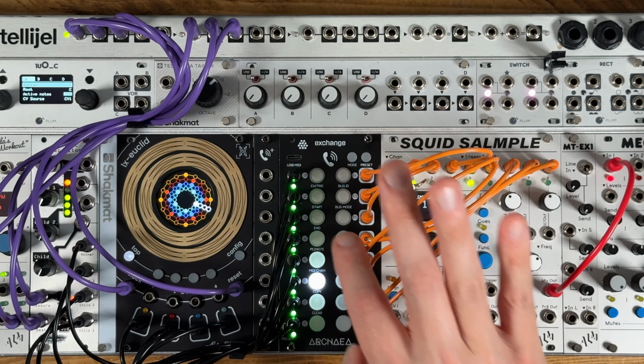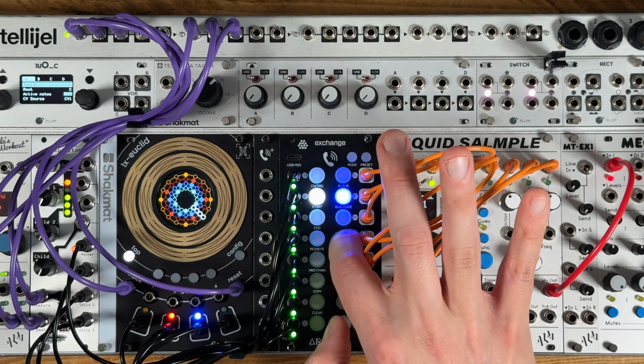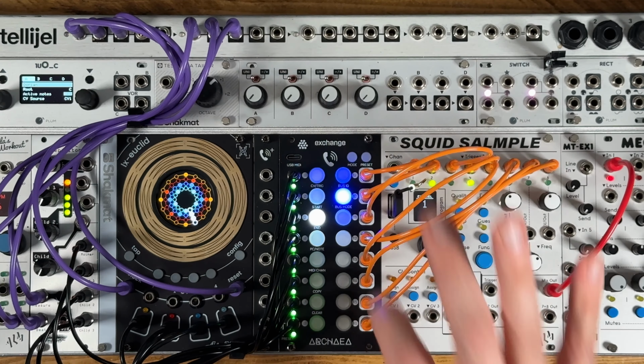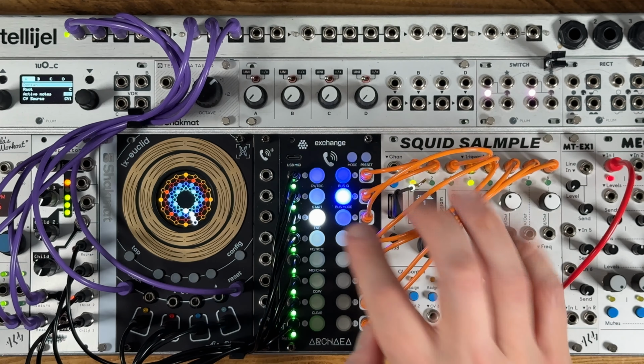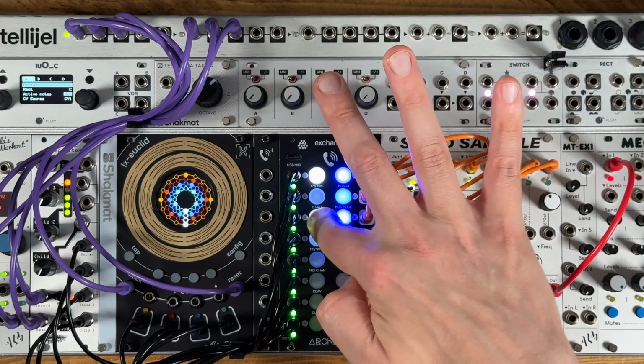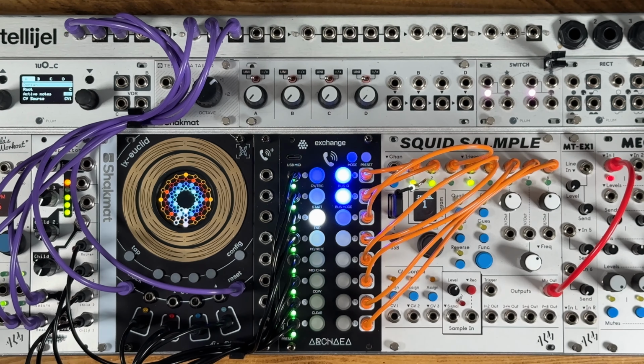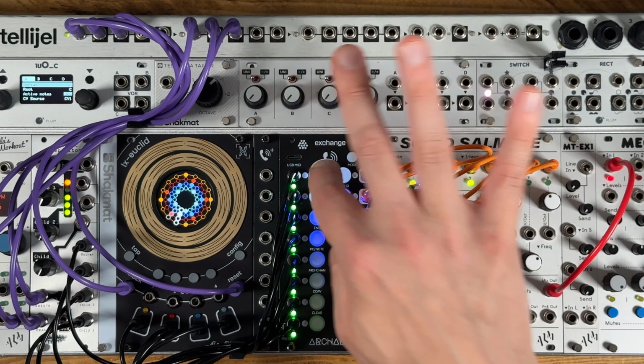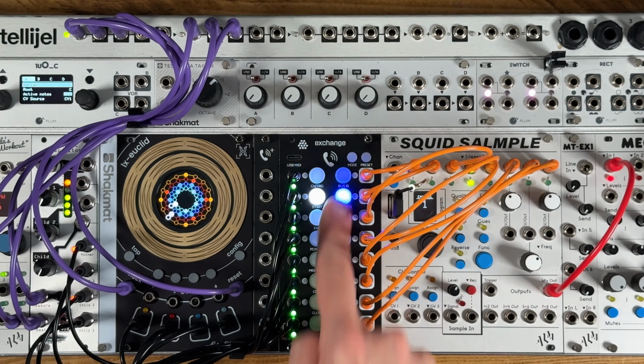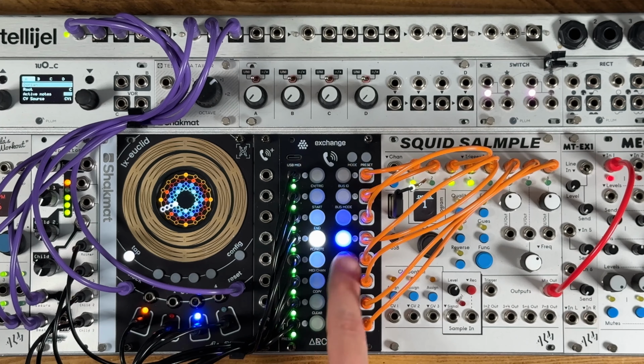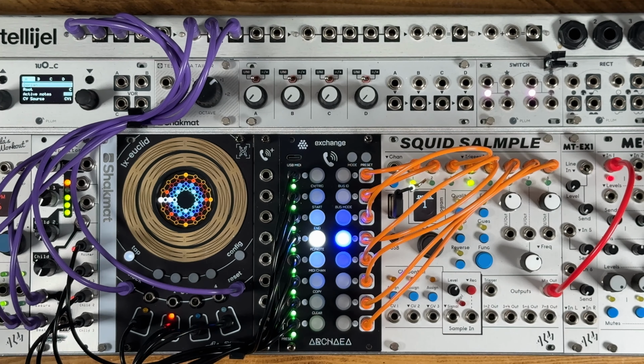We could also play with, for example, swapping the routing of a couple of parts. Sort of change the rhythms up a bit. So you can easily start mixing and matching to change patterns up.